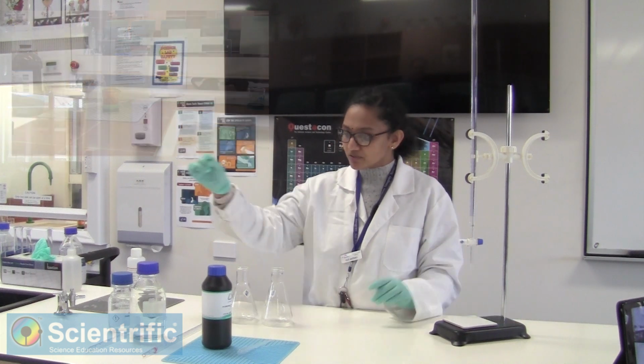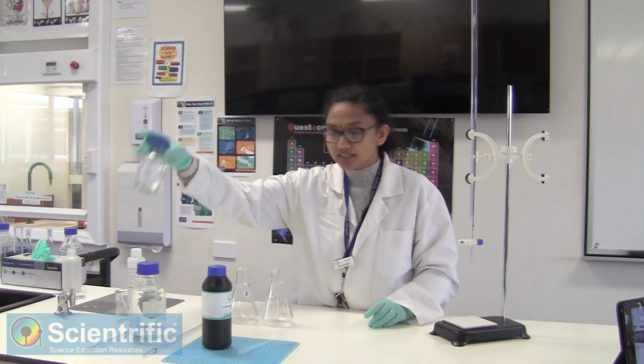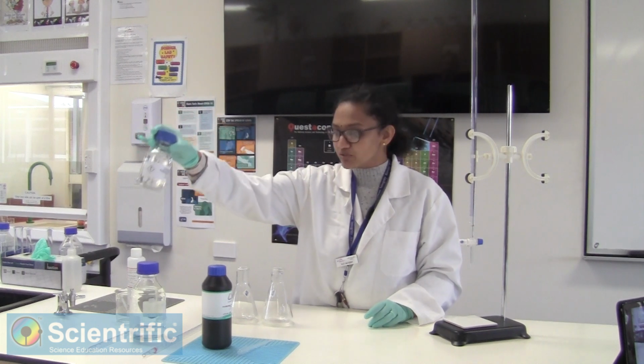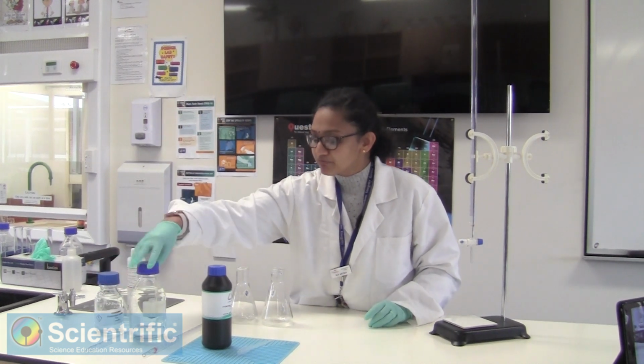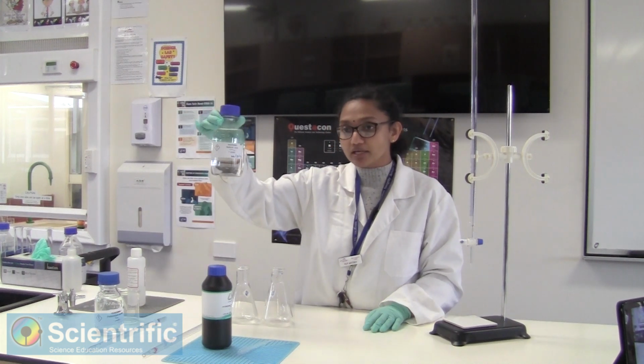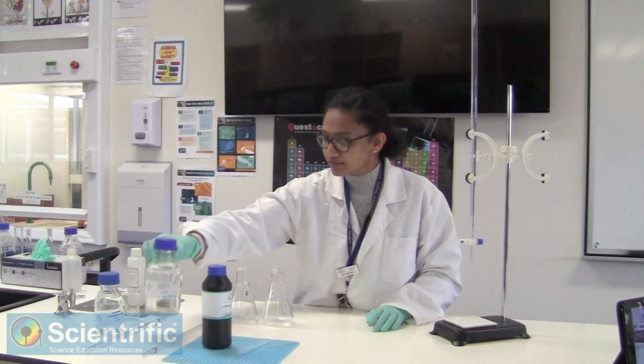As we know, the titrant that we're using is sodium thiosulfate. This thiosulfate has to be standardized. To do that, we are using potassium iodide as our primary standard. So we've got our potassium iodide ready to go, a 1 molar solution. We need to do this in acidic medium, so we have 1 molar sulfuric acid.